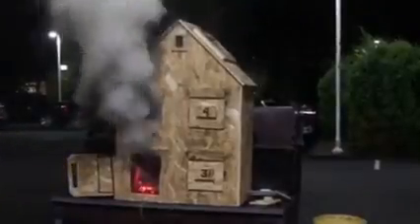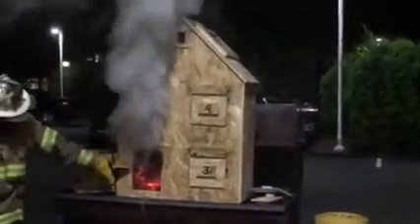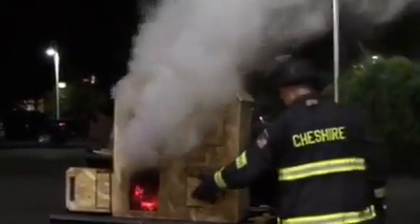There's our main entry. That's to our fire room. Neutral plane. See the dark smoke? We may have put it out a little bit too much, so we're going to add a little bit more air. You got to open up one of those, man. 3 or 4. Try that one.